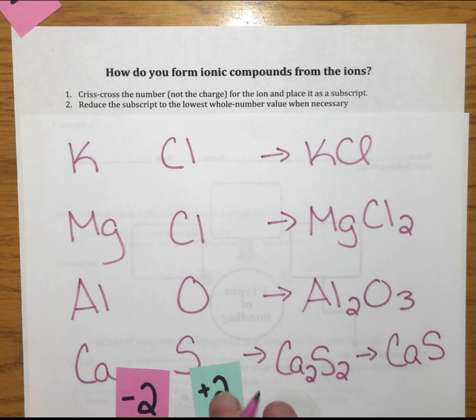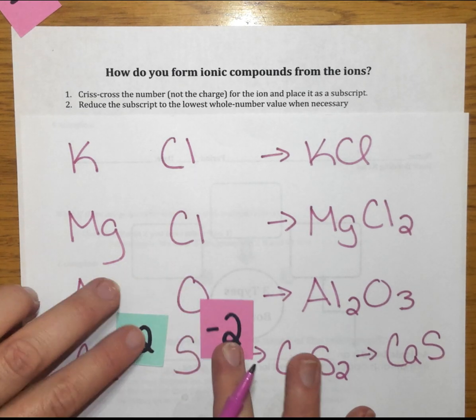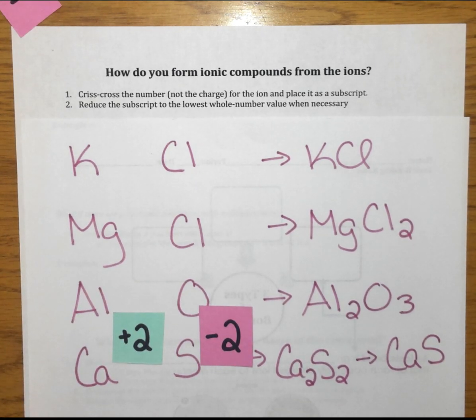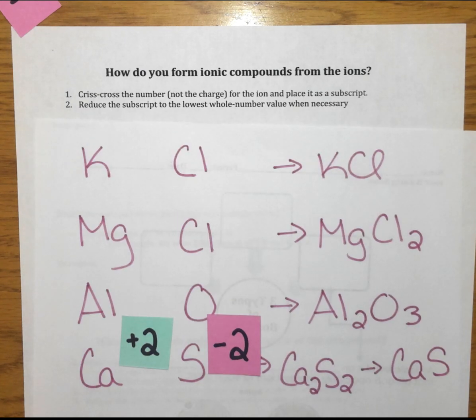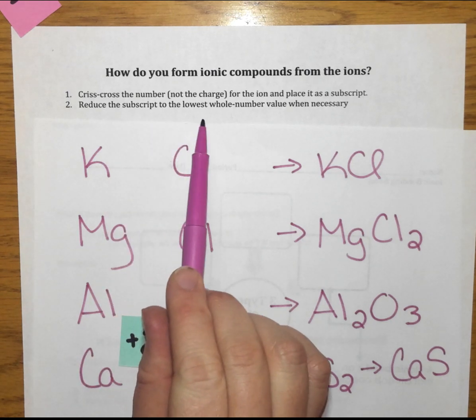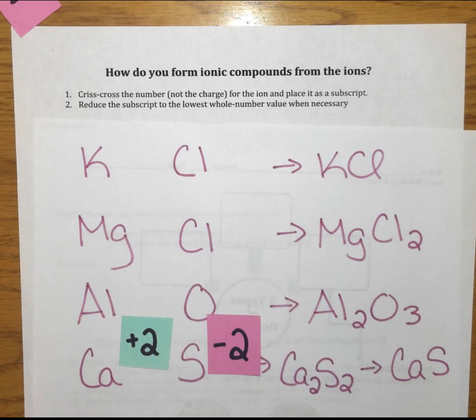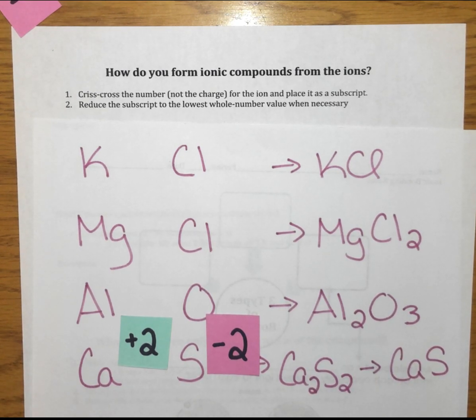Because ultimately, when looking at these oppositely charged ions, these are just going to balance each other out. So all we have to do is write it out as Ca1S1. We're reducing the subscript to the lowest whole number value. So if it's a 2 and a 2, we're going to bring it down. This 2 and that 3, we can't bring it down, so we leave it as is.